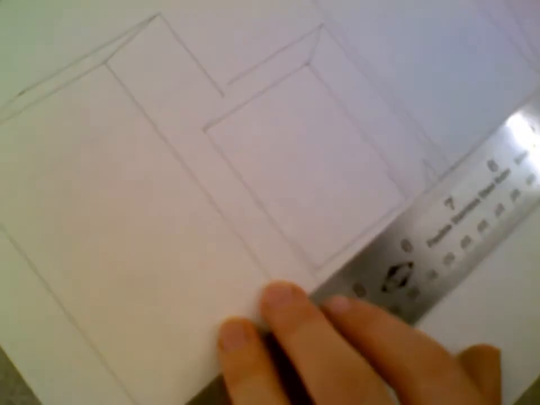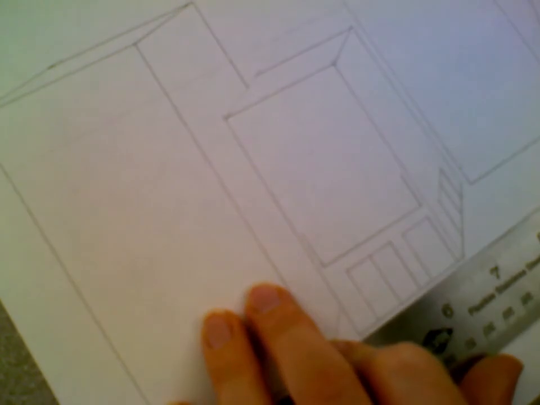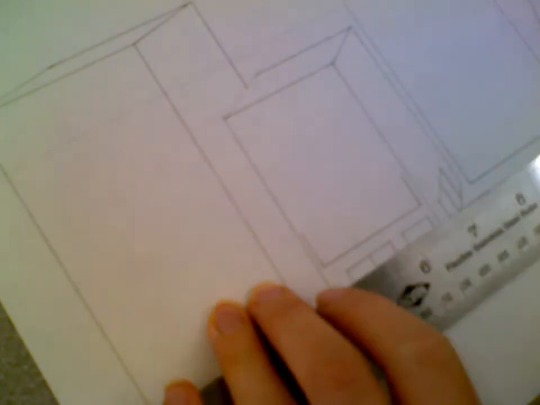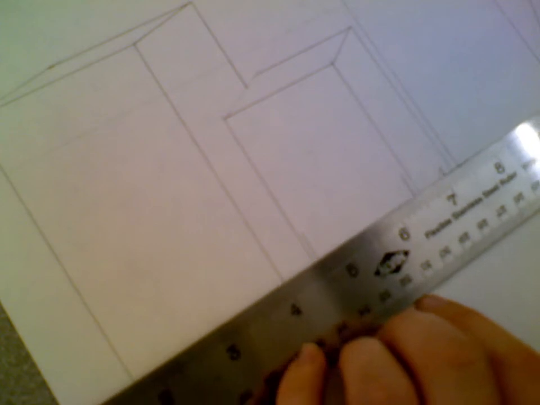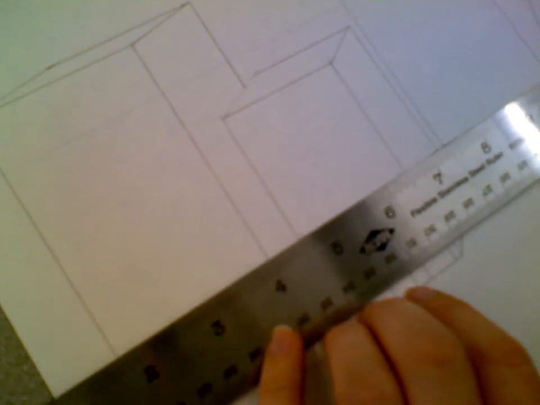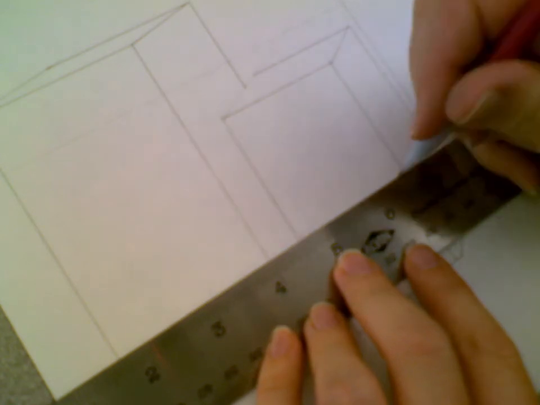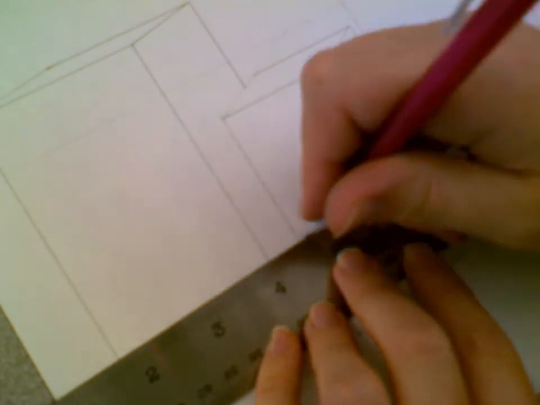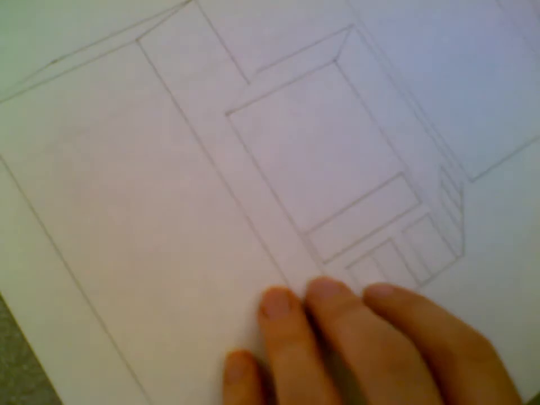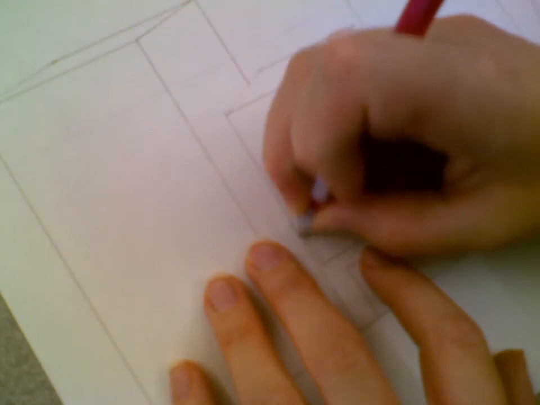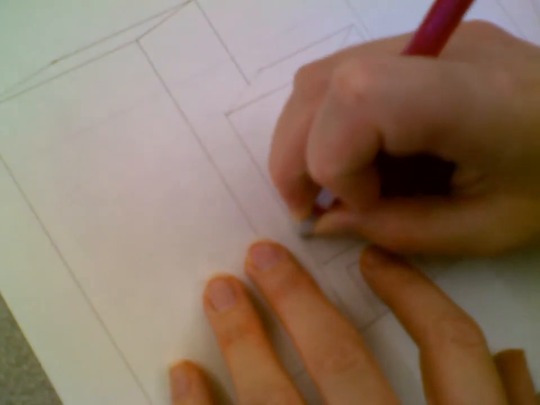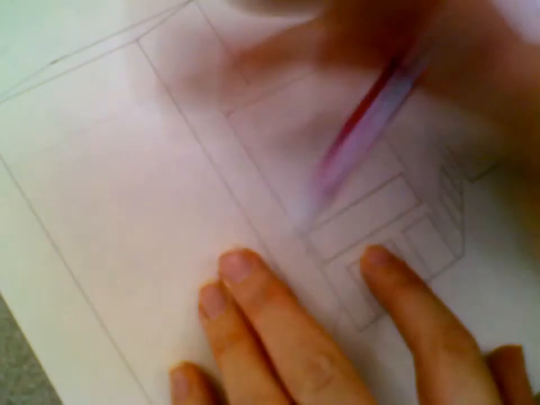Basically, I'm drawing a rectangle, but I want it to be parallel both horizontally and vertically. Okay, so as long as you get your rectangle drawn and you've got parallel horizontal lines and parallel vertical lines for the front of the building, that's what's important. It doesn't really matter which line you drew first.